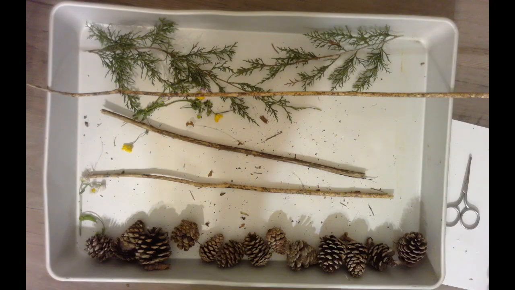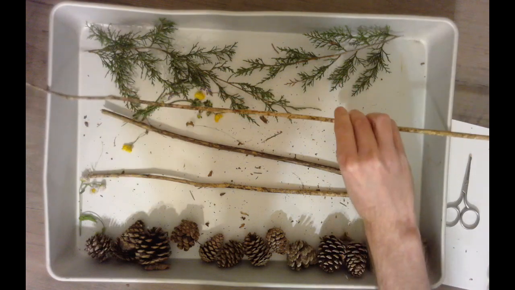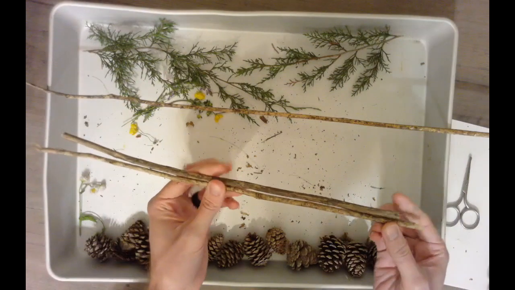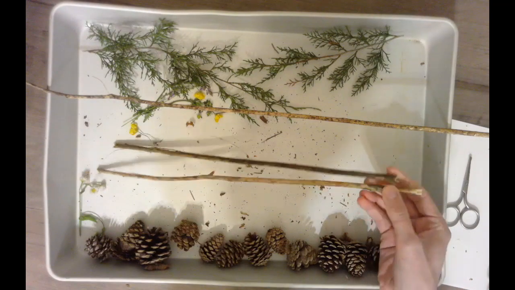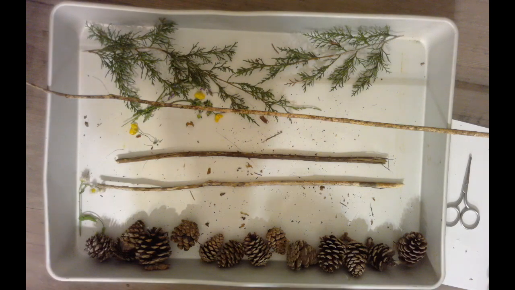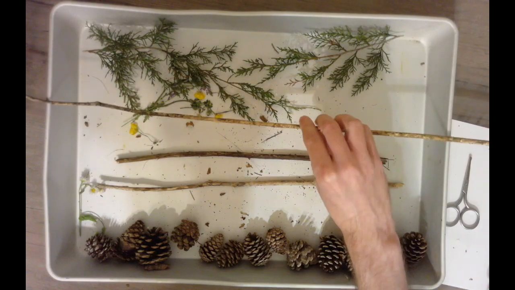So what you'll need is a longer stick and two shorter sticks that are about the same length. One can be just a little bit shorter than the other. So what you'll have to do is get an adult's permission or get an adult to go with you, and you'll just go outside, maybe right outside your house, and you can pick up some different sticks.